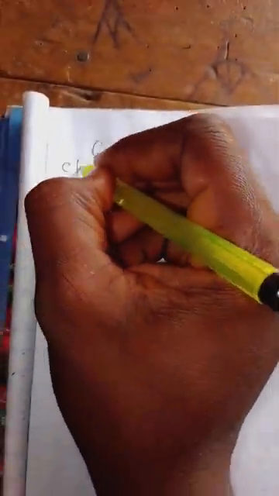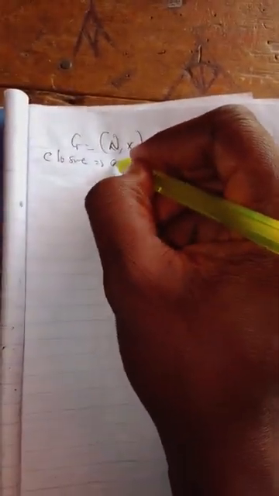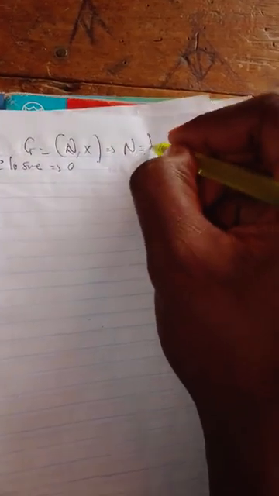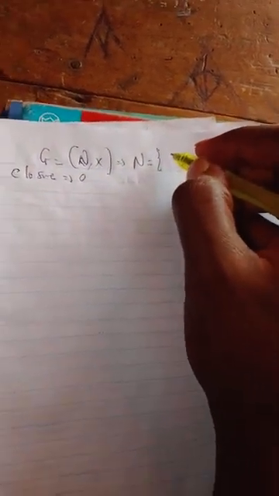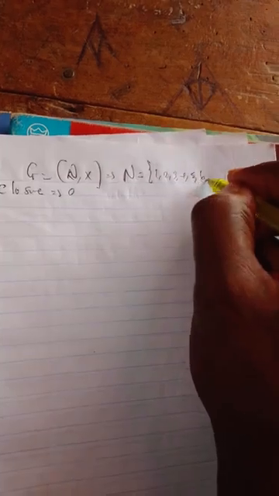So now let's run those properties again. As usual, the closure property, let's check whether it's satisfied or not. Before that, let me write some natural numbers down. You know, your natural numbers start from what? 1. It does not start from 0. So 1, 2, 3, 4, 5, 6, dot, dot, dot, to infinity.